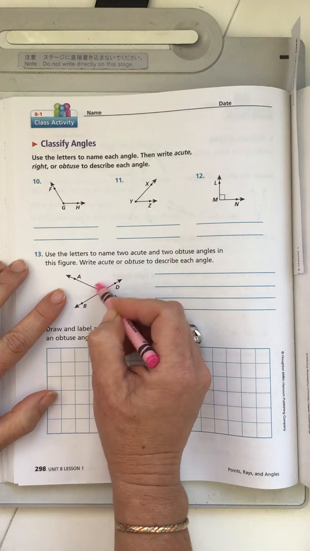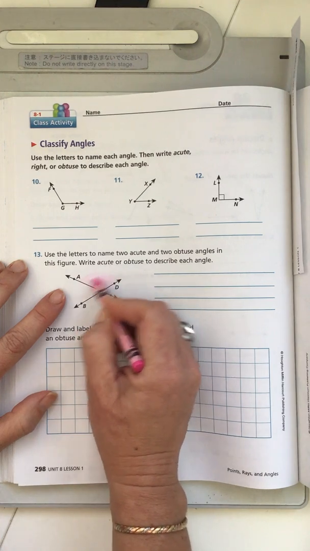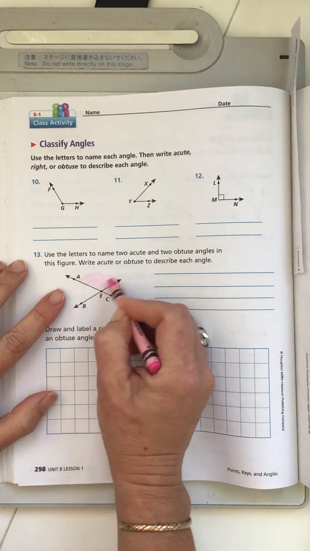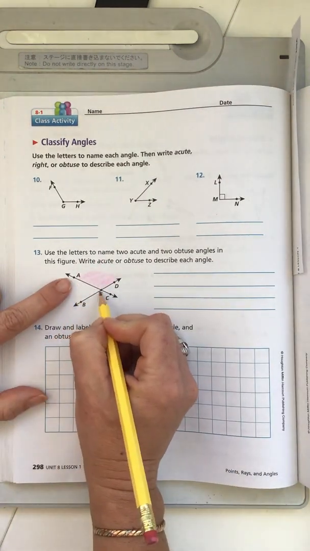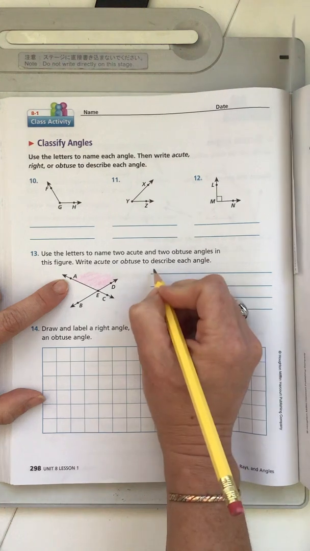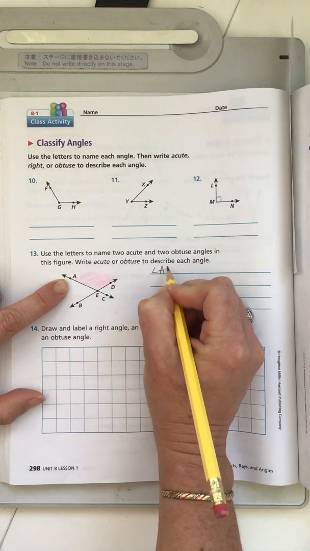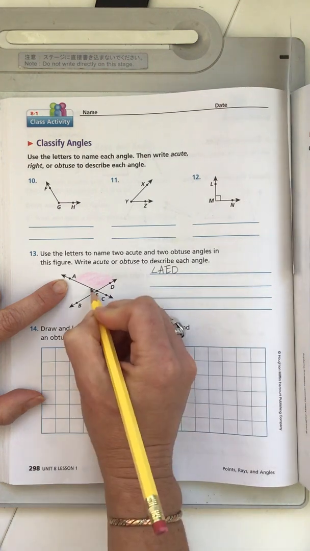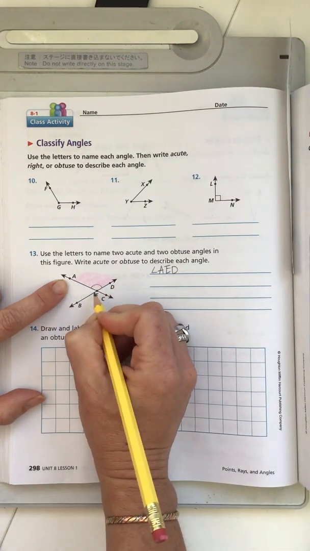So when you're looking at an angle, you're looking at this area in between. So if I colored this pink part in, the angle that I'm looking at, remember the vertex always has to go in the middle, would be angle AED. So I'm looking at this pink part, AED.